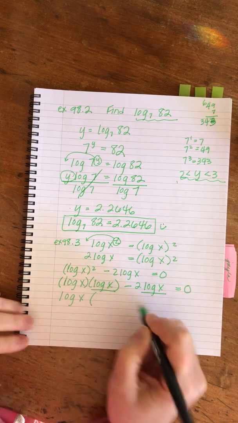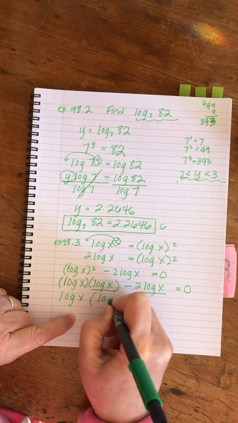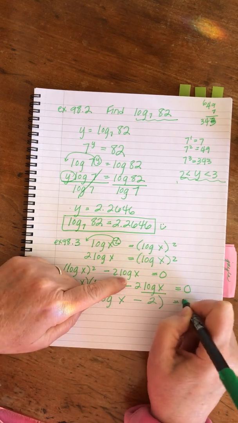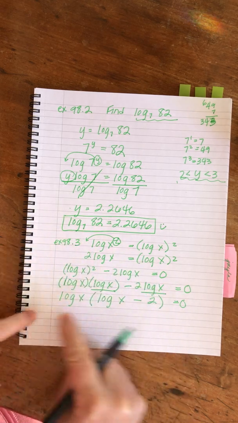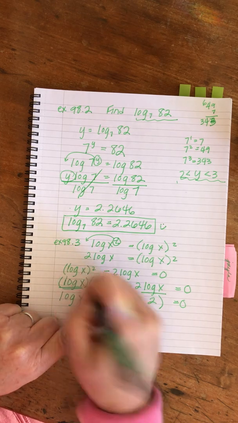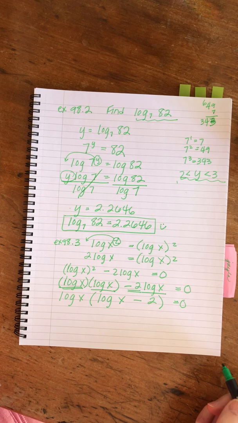So there's the log x on the outside. When I factor this one, I'm still going to have a log x left. Here, I'm just going to have minus 2. That's basic factoring. I pull a log x out of each of these terms. There it is. This is what's left. This is like old school algebra 2 factoring, isn't it?